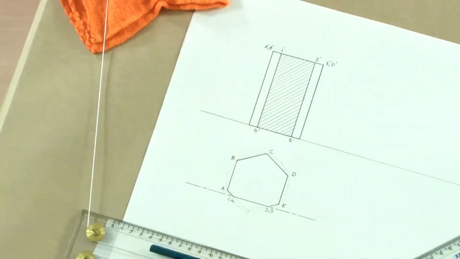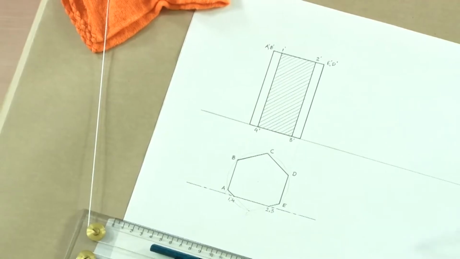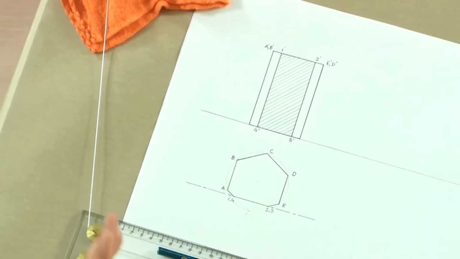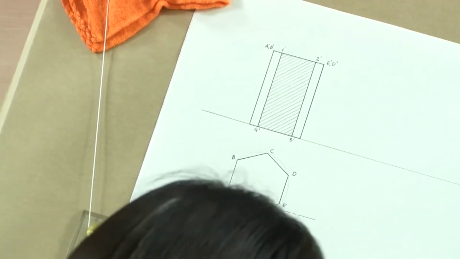Now assume that there is another plane, another solid. Let's assume a triangular prism. In this lecture we are only looking at the prisms. So let's assume that we have an equilateral triangular prism which is resting in HP on one of its faces, and the axis is inclined to VP.